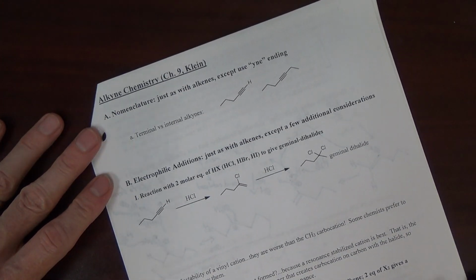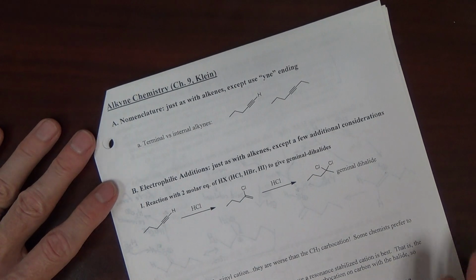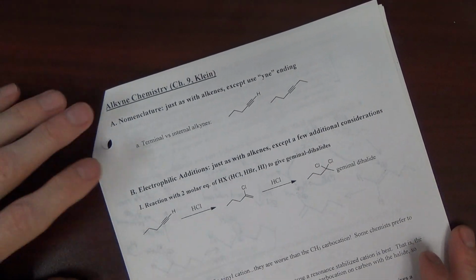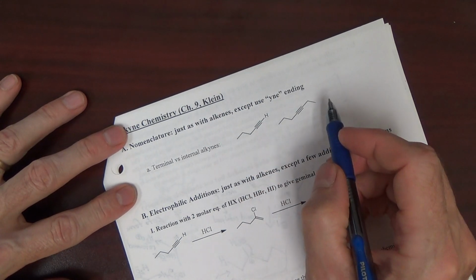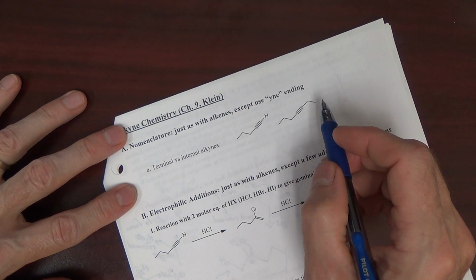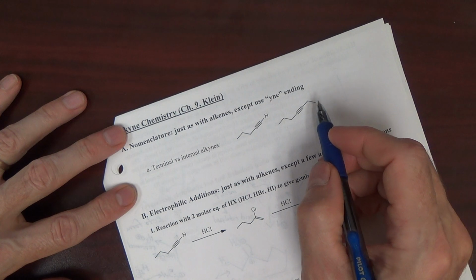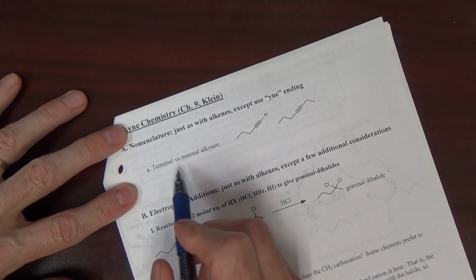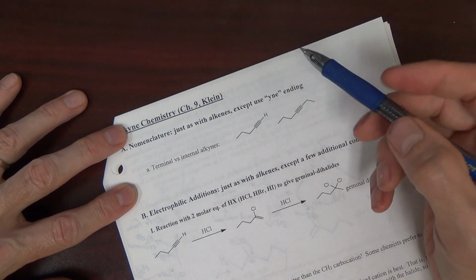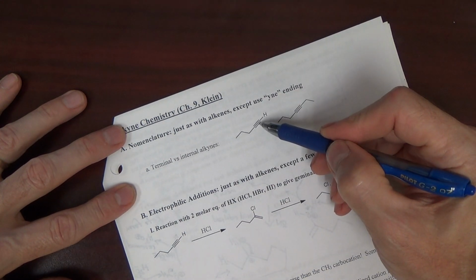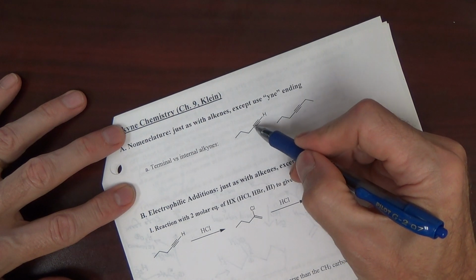Before we look at the chemistry, let's look at nomenclature of alkynes. Very similar to all nomenclature, longest continuous chain. First though, let's look at the idea of terminal versus internal alkynes. A terminal alkyne, the alkyne is at the end of the chain.